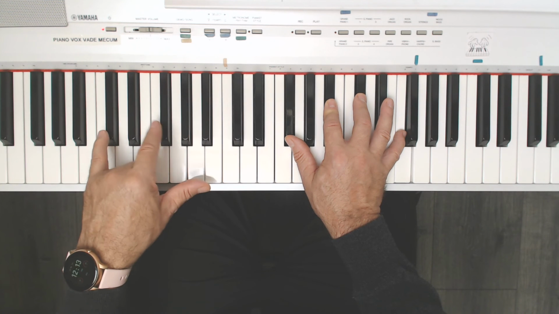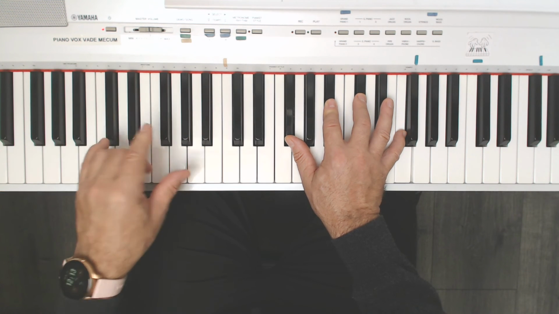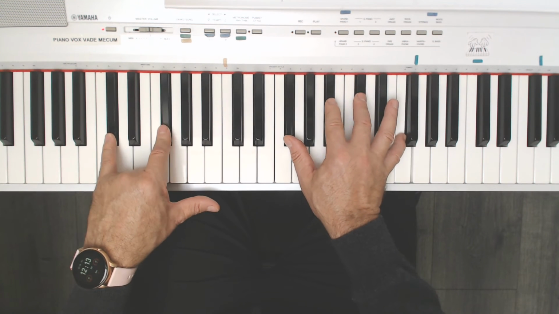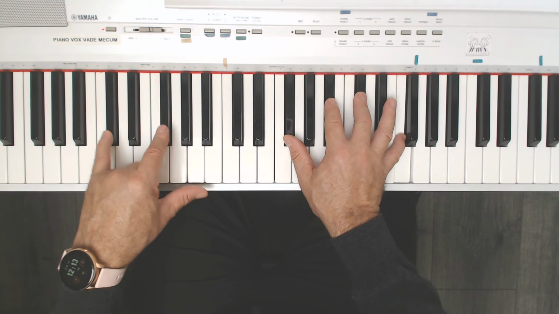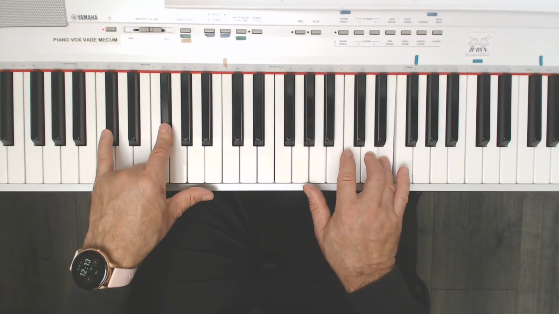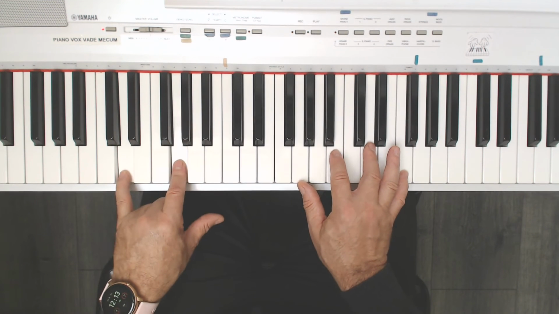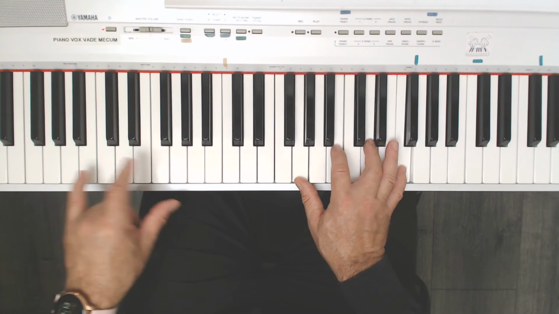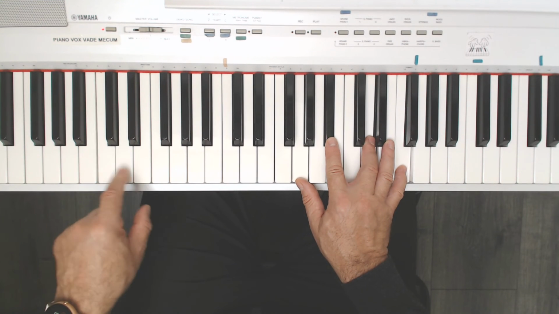You have the basics. You see the rule. You have to understand the rule. We go back to the G7. So it's G and D. On the C7, where is the fifth? 1, 2, 3, 4, 5.